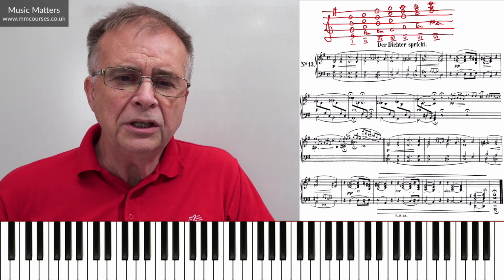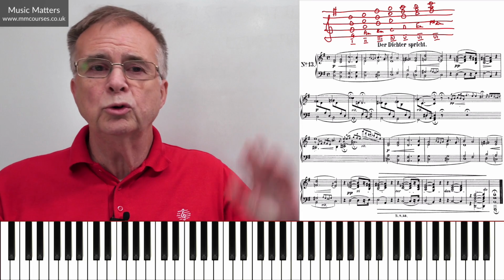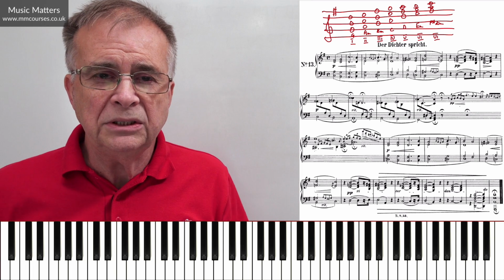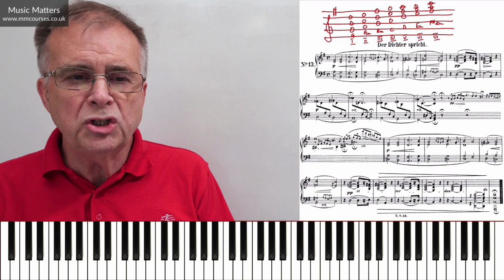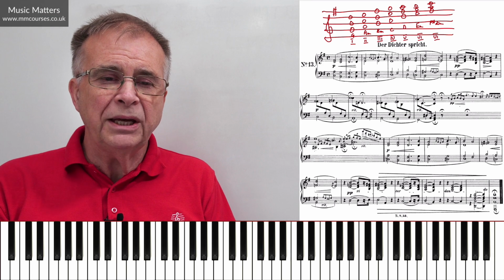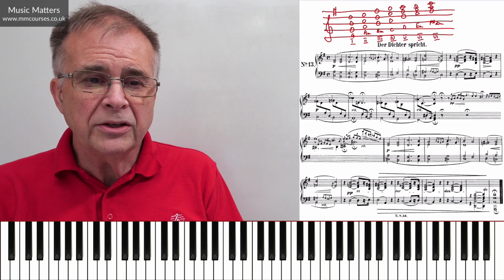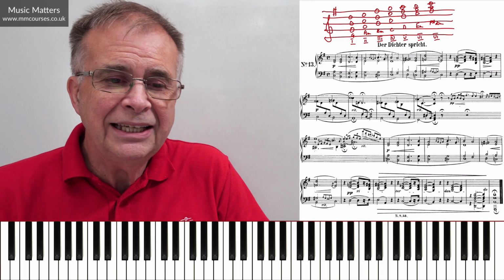Okay, well, often a piece of music starts on chord 1. Because we need to make sure that the audience knows we're in G major, and that's an obvious place to start. Sometimes it starts on something else, and in this case, it does.